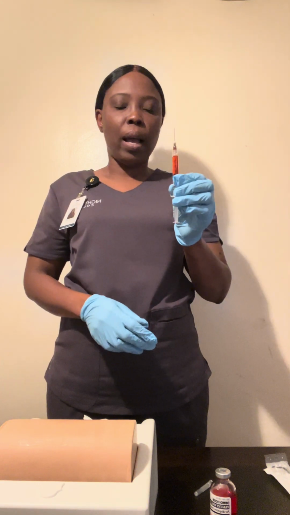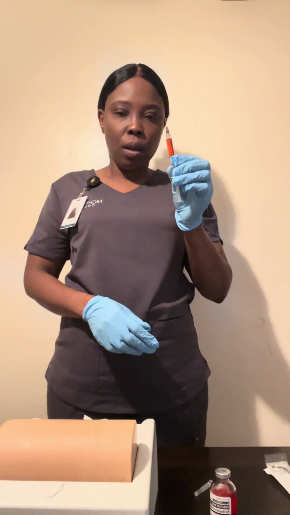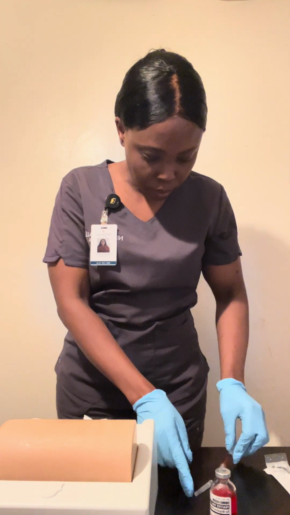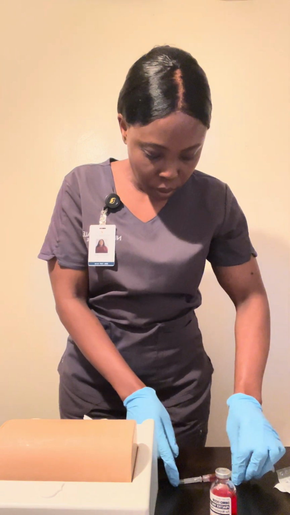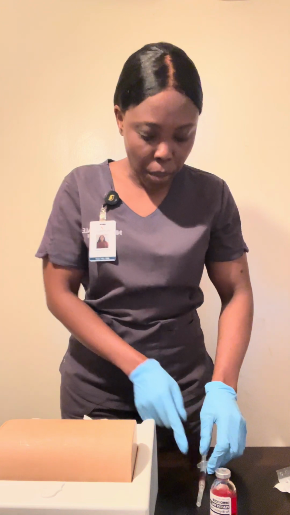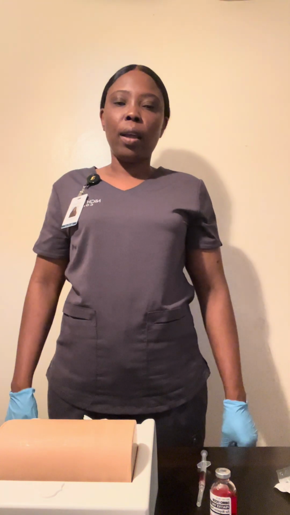Okay, I'm gonna tap for air bubbles. I'm gonna uncap the safety. I'm gonna cap the needle back, and then withdraw it away from the patient. I'm gonna label the medication and the dose.